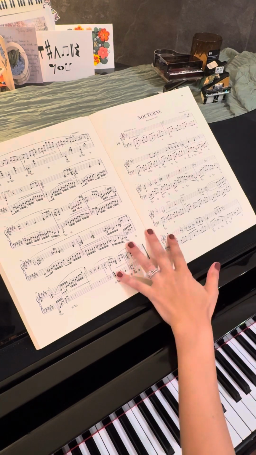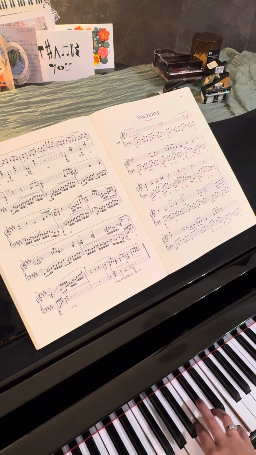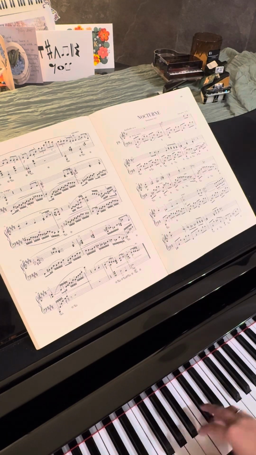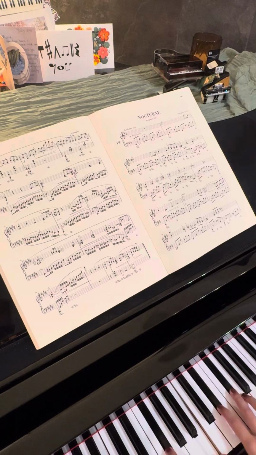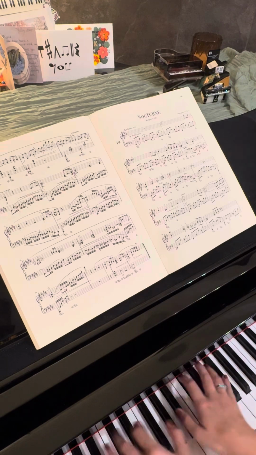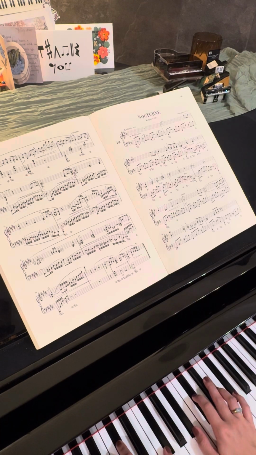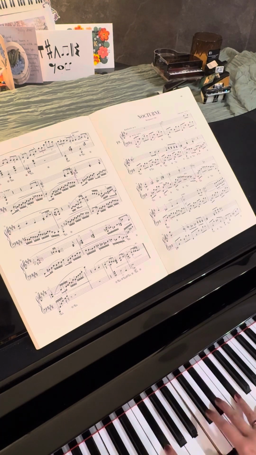A secondary dominant is where, let's say for example, we are in E minor. The dominant of E minor is B major. The dominant of B major is F sharp major. So whenever you see an F sharp major in this piece, you are dealing with a secondary dominant.